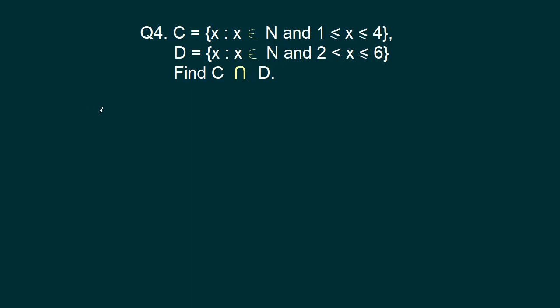So we can write our set C as: set C contains element x, where x belongs to natural numbers. We already know what natural numbers are. And x is also in this range: x is greater than or equal to 1. That means we can write 1. Then, x is less than or equal to 4. So when we convert set C from set builder to roster form, it will look like 1, 2, 3, and 4. These are all natural numbers, and these are also numbers which are in this range: x greater than or equal to 1 and x less than or equal to 4.